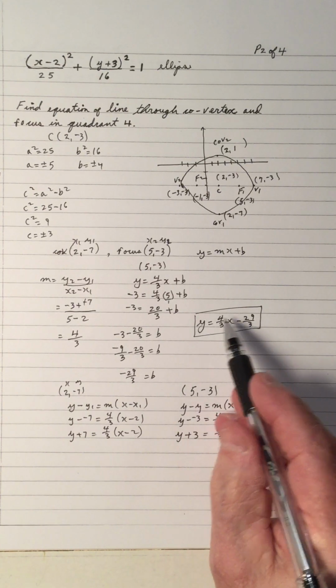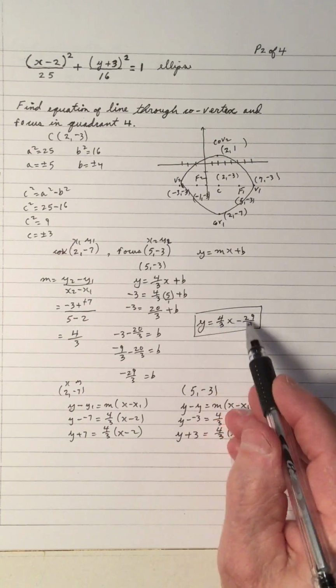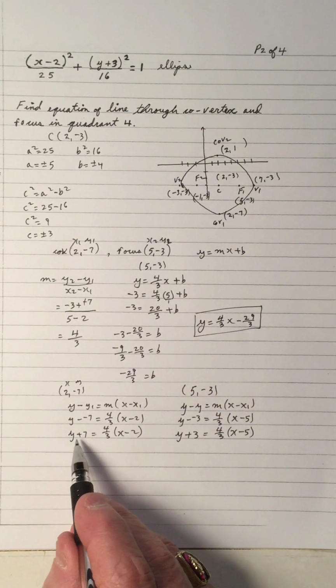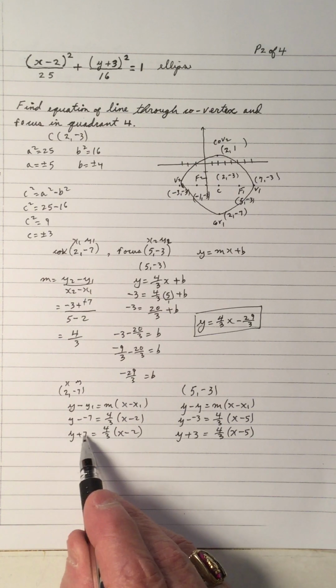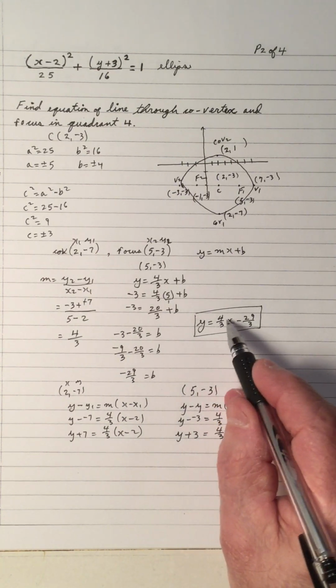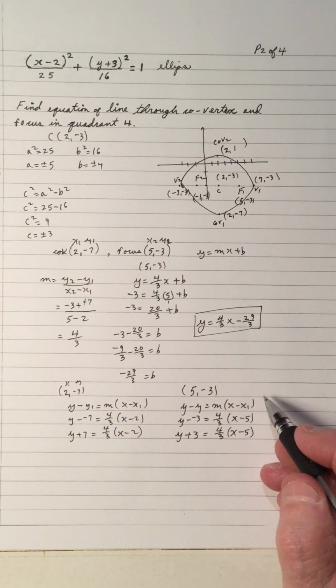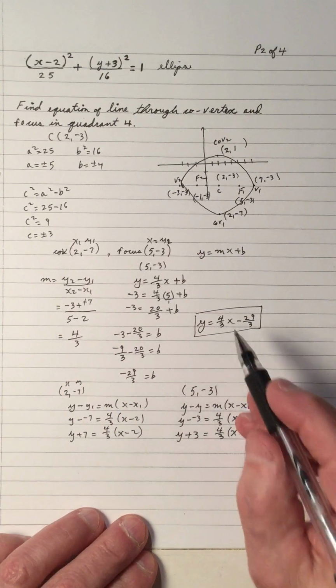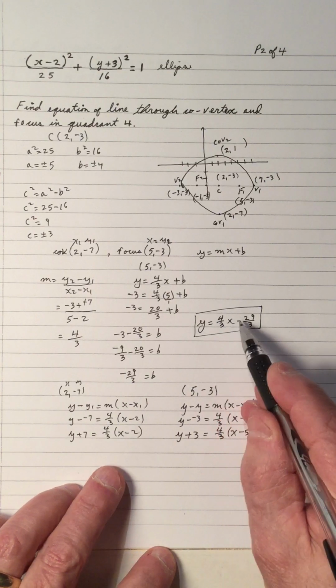So we can have this equation in slope y-intercept form, or we could have these two. But if you solve this equation for y, you'll come up with this one. If you solve this equation for y, you'll come up with this one. So there's 3 possible answers here. But there's only one equation in slope y-intercept form, and there it is.